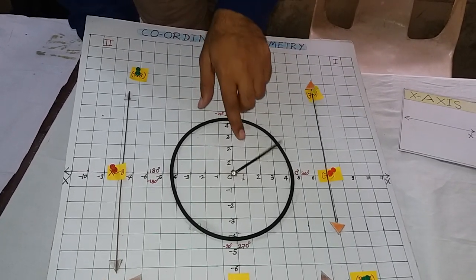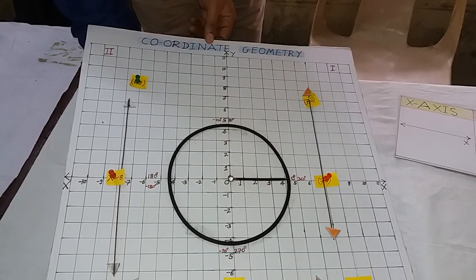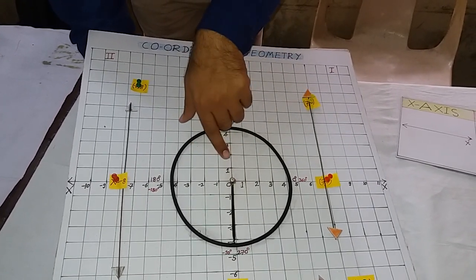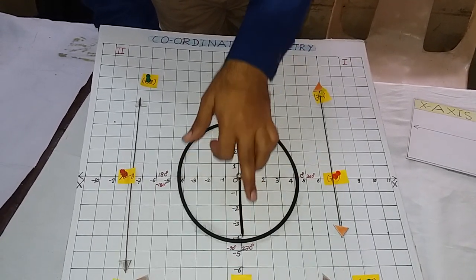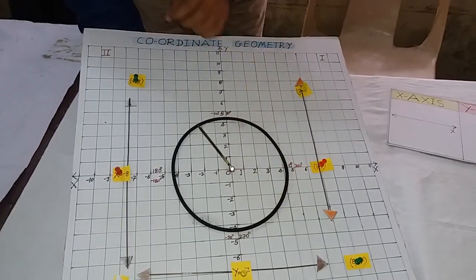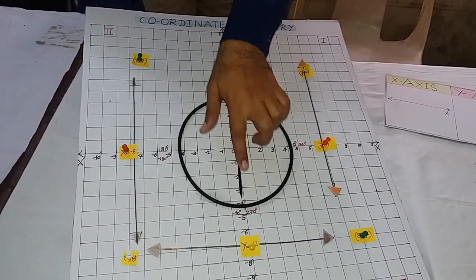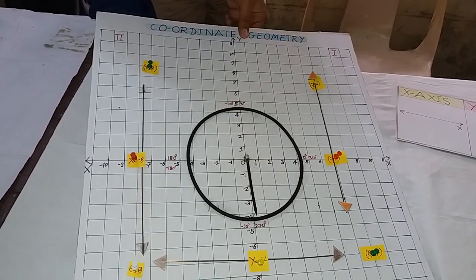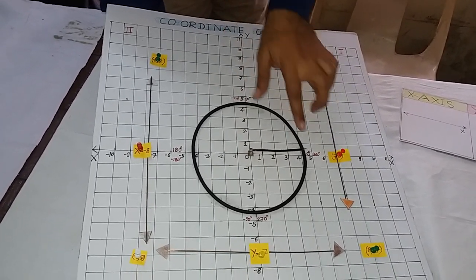If the initial arm rotates and the terminal arm goes up to the negative y-axis, then what will be the measure of the angle? So this is the negative y-axis. Then the measure of the angle will be minus 90 or plus 270. If you go anti-clockwise, upward direction, it will become positive 270, and if you go in the downward direction, clockwise, then it will become minus 90.